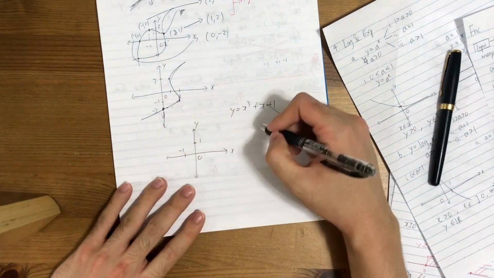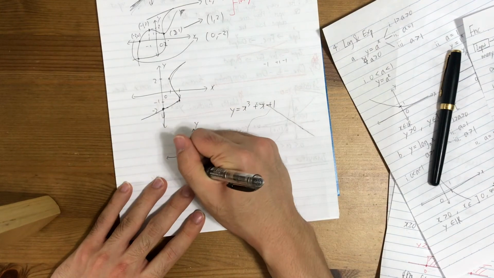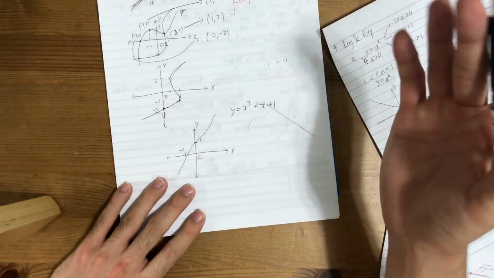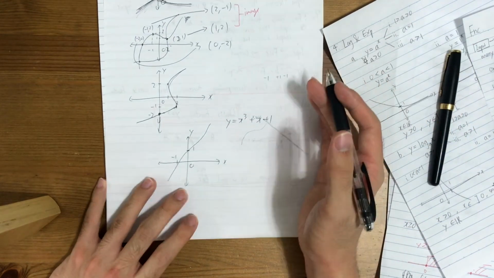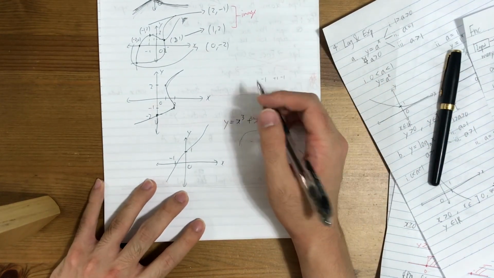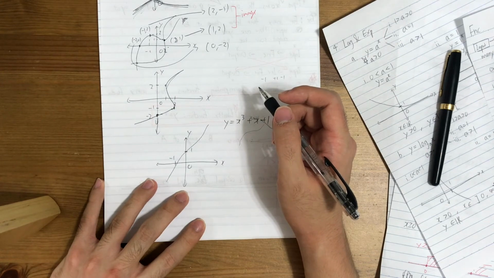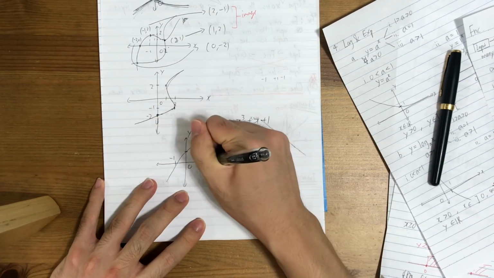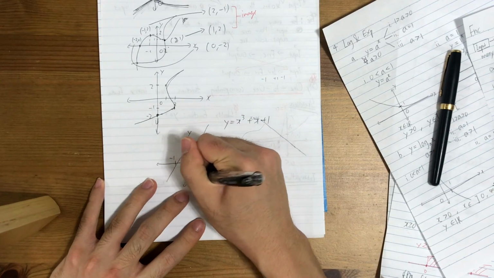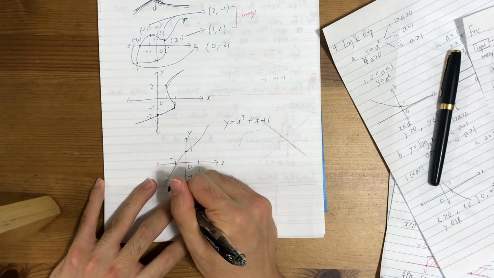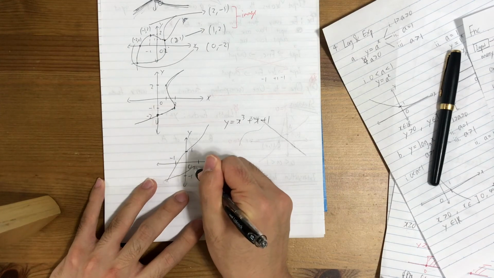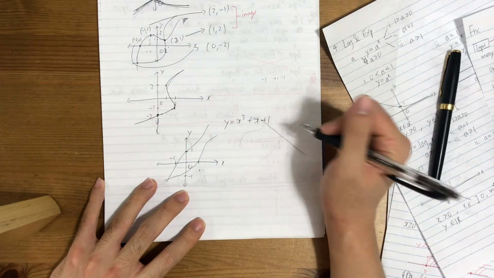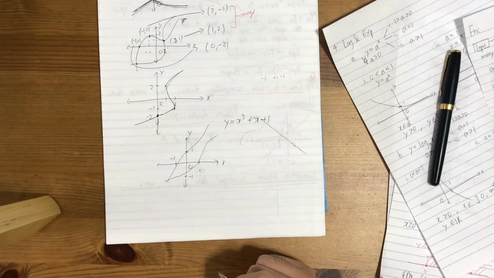So a cubic function looks like this. It's a very rough sketch, okay? So if we want to find the intersection with its inverse, then if we sketch the inverse, it will look like this.